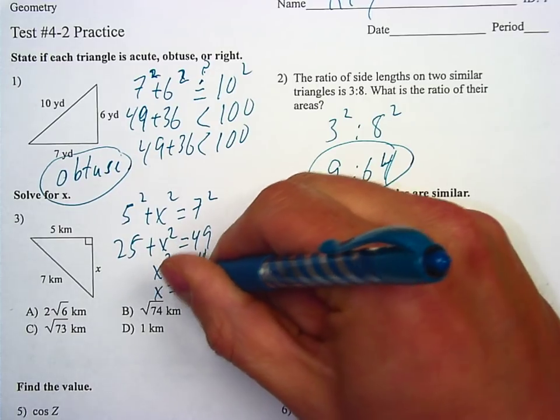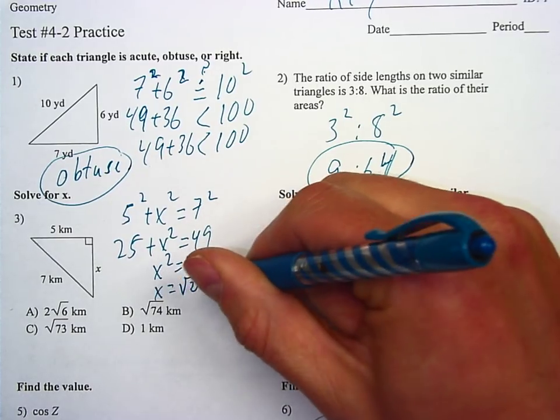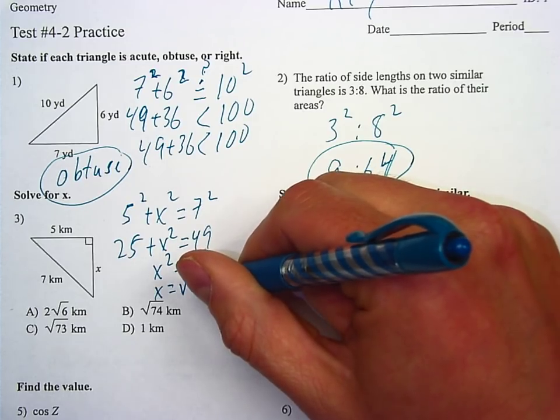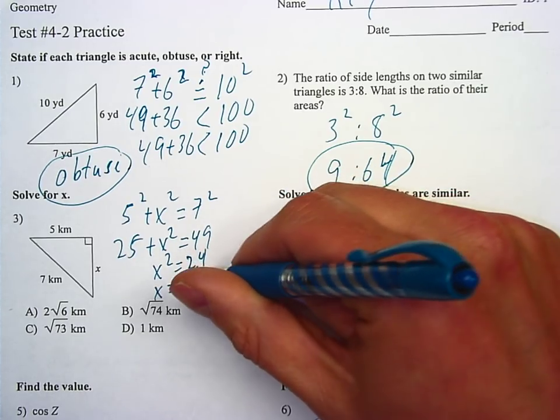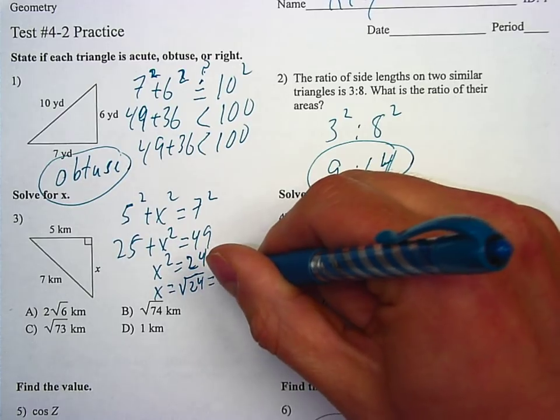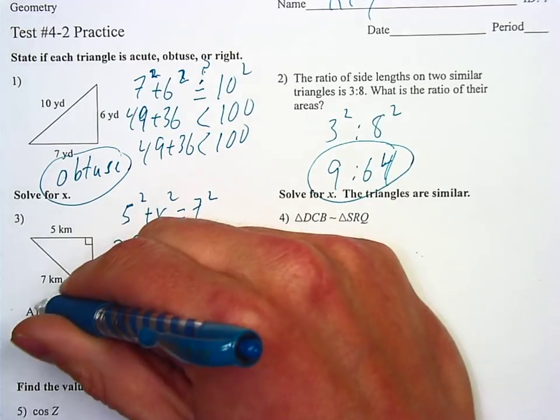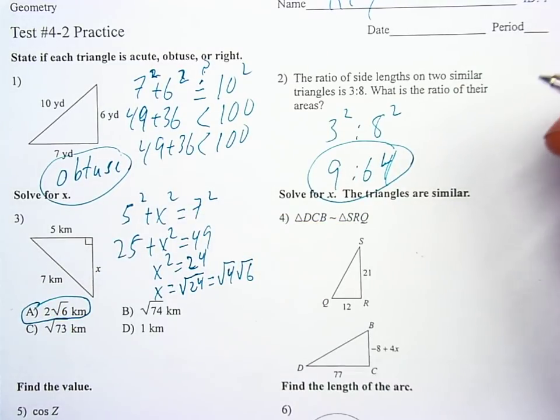I told you we're going to be going over this over and over this year, multiple times. 24 is a 6 and a 4, or 12 and a 2. The 6 and 4 is more useful because the 4 becomes a 2 when it roots, because it roots evenly. So this is 2 root 6, or 2 times the square root of 6, is my finished answer.